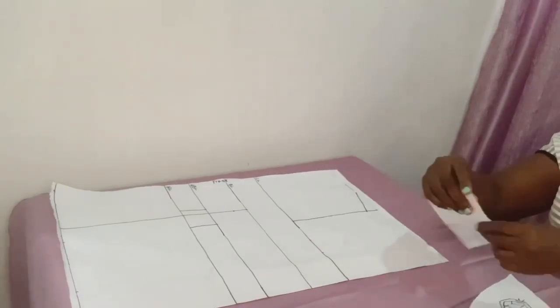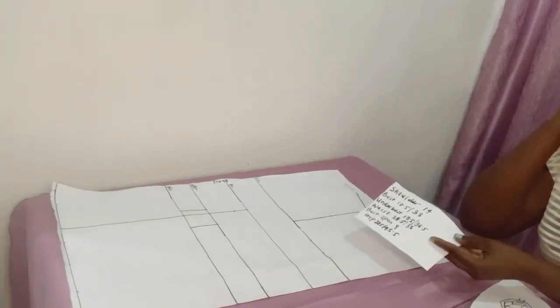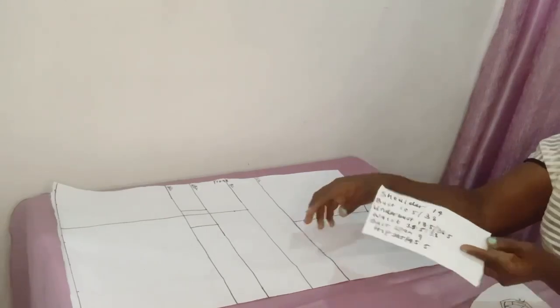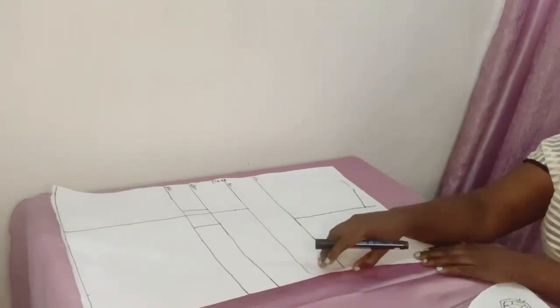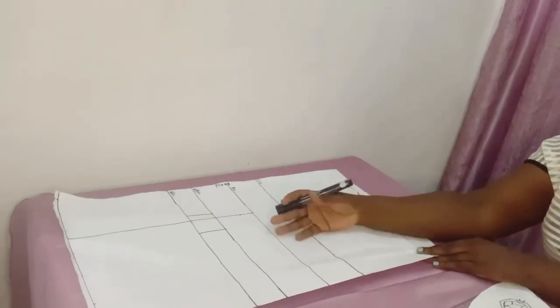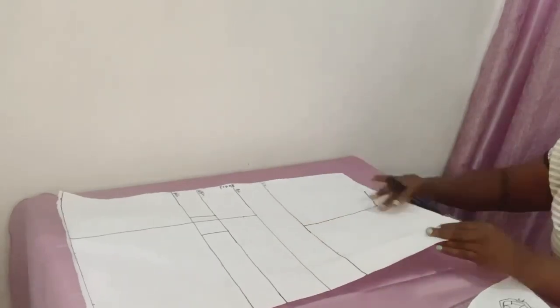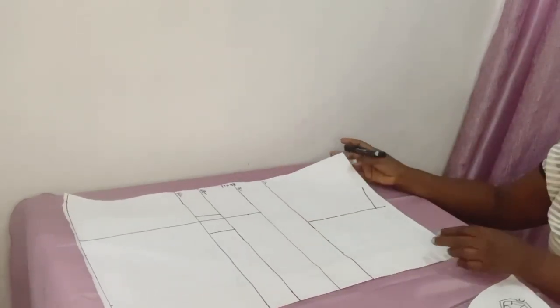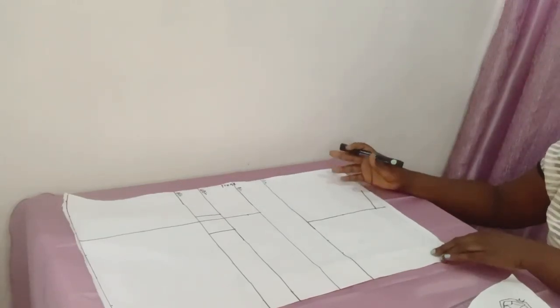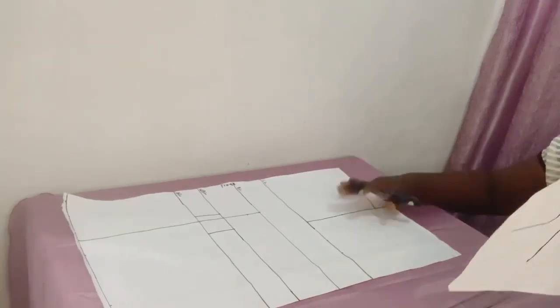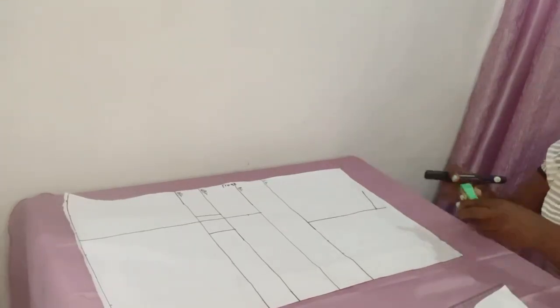We're going to be needing your measurement, so you need to work with your measurement. So I have my measurement, I have my paper here. Now you need to watch my princess bustier pattern video to actually understand this. I've drafted just a little bit of my pattern. I don't want my video too long, so I'm going to post the link so you can watch that to actually understand that. So today, this is what we'll be doing, measurement.